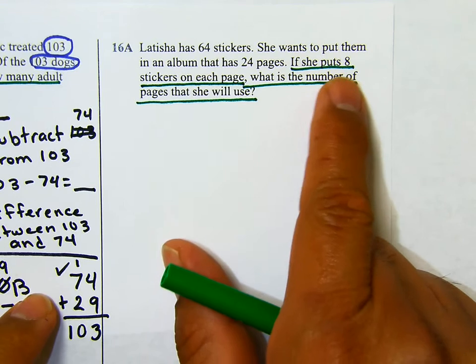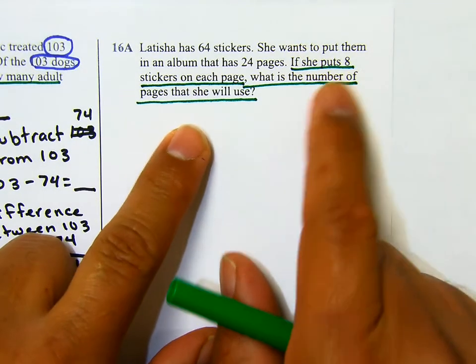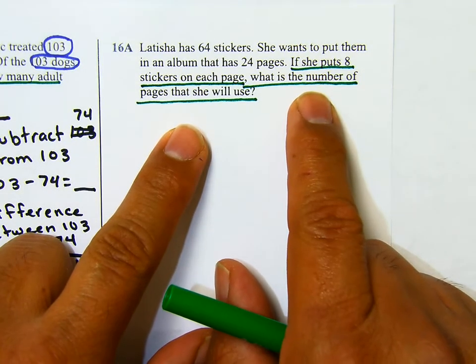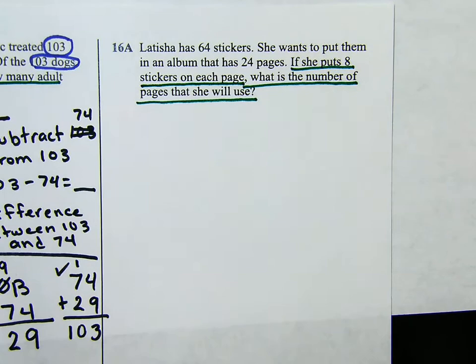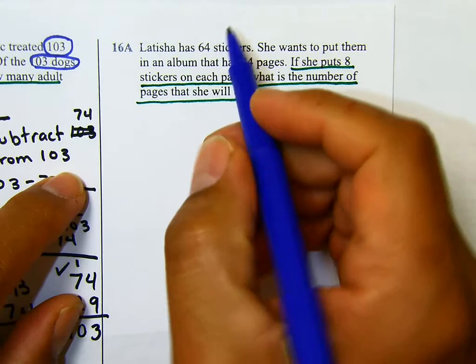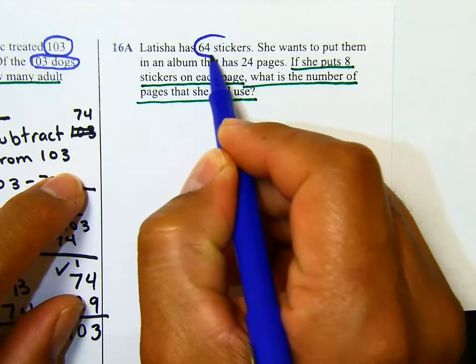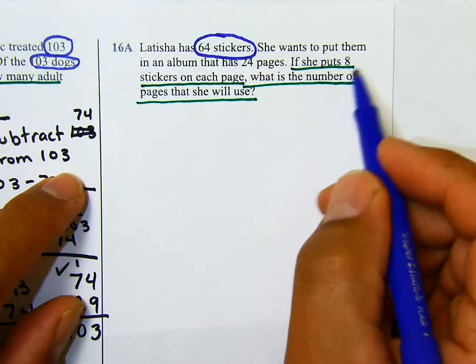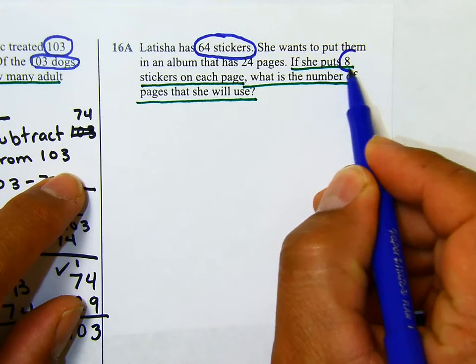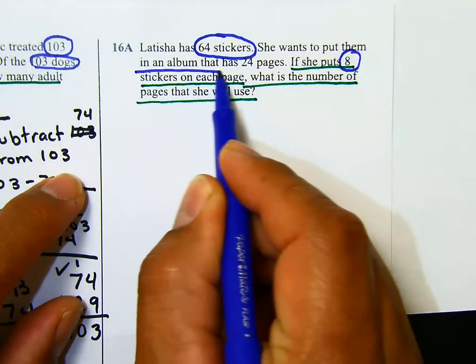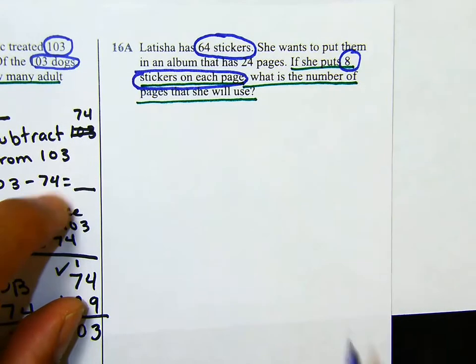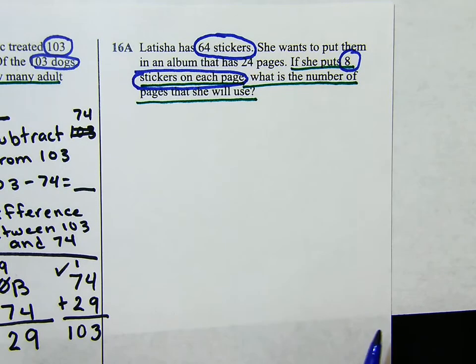So I know that she's going to put 8 stickers on each page, and we want to know what is the number of pages she will use. So we need to find out how many stickers there are and how much you can fit on each page so we can find how many pages there are. So I know that she has 64 stickers, and I know that she's going to put 8 stickers on each page. So that's the information I need to figure out how many pages I need.